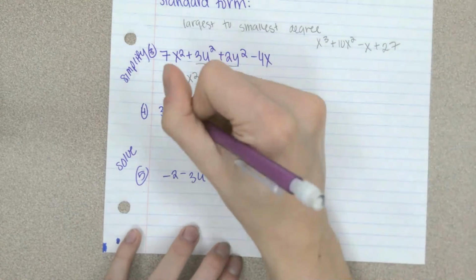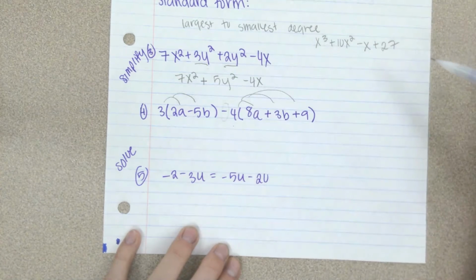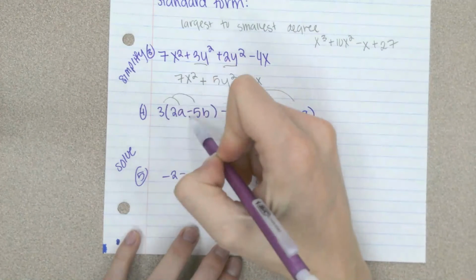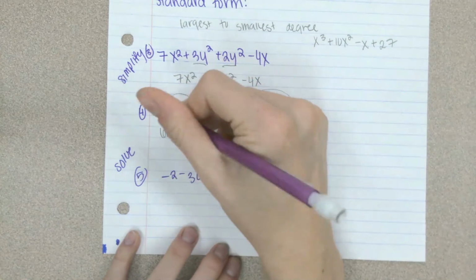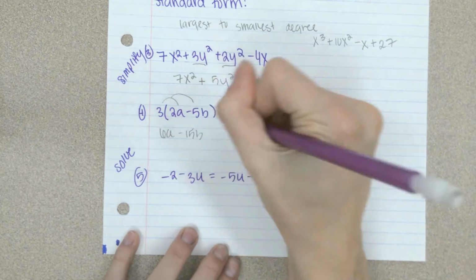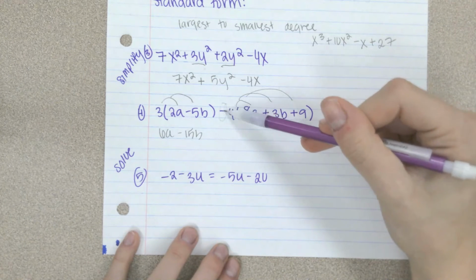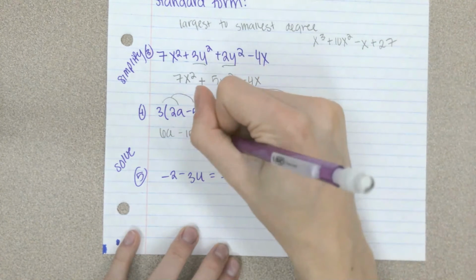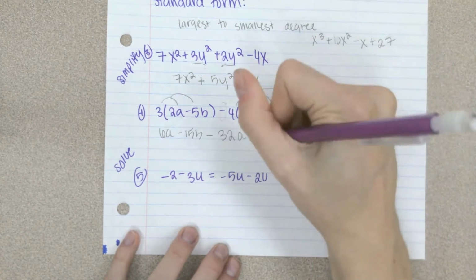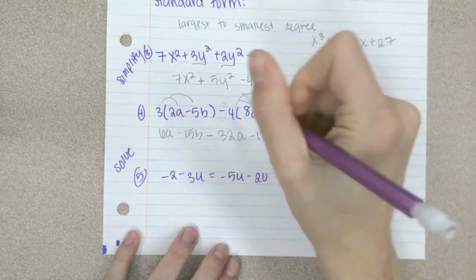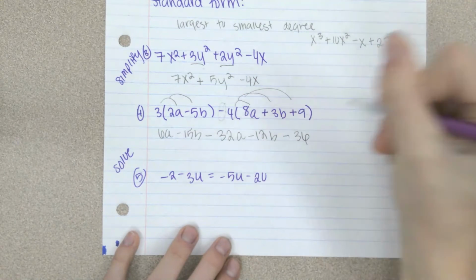For number 4, we want to FOIL. Make sure that we pay attention to this negative for our second one. So foiling through, 3 times 2a is 6a, minus 3 times 5 is 15b. Make sure that we keep this negative attached to this 4. So -4 times 8a is minus 32a. -4 times 3b is minus 12b. -4 times 9 is minus 36.